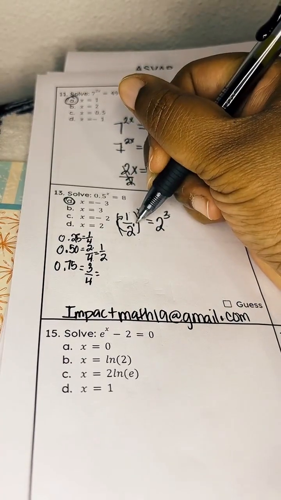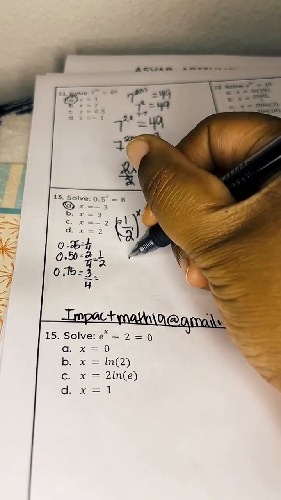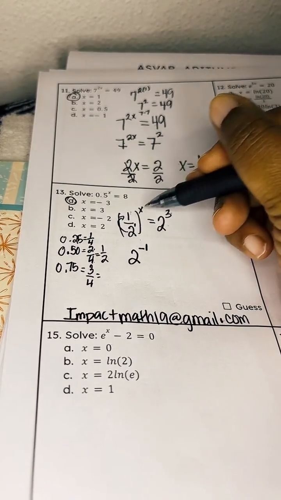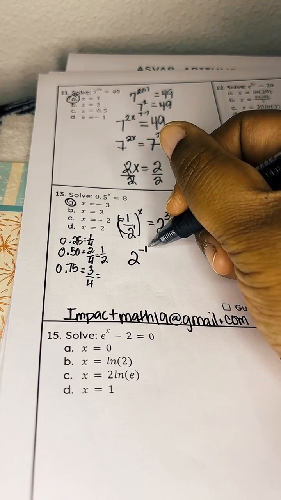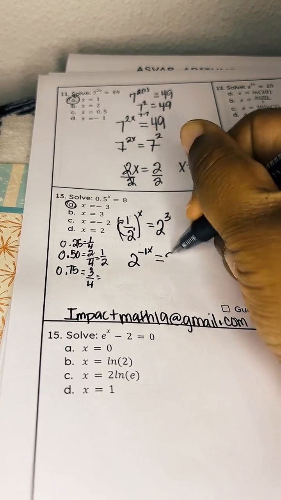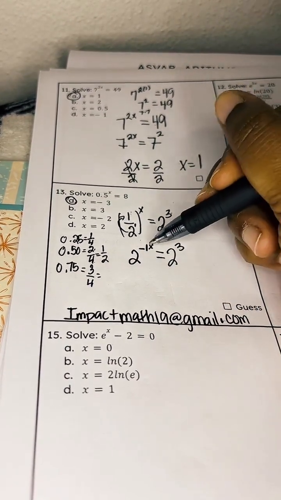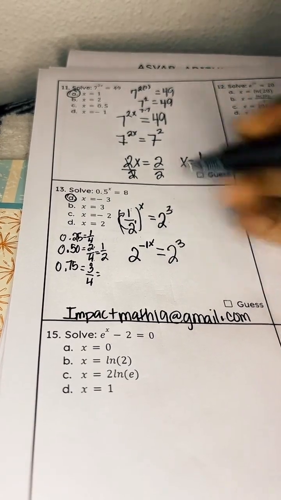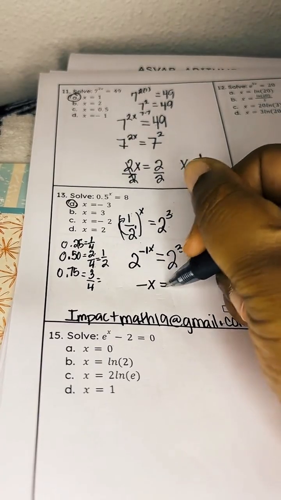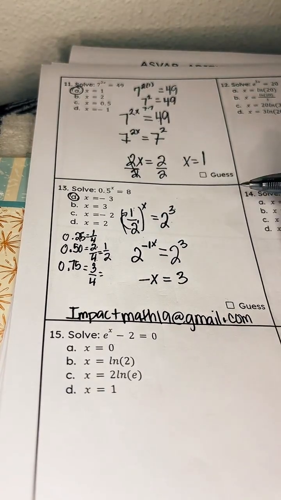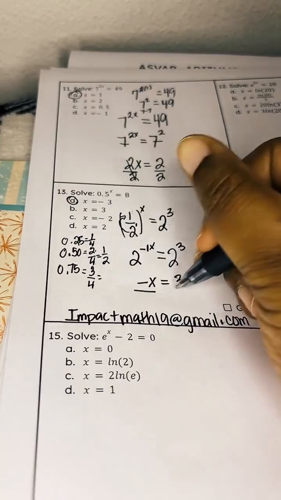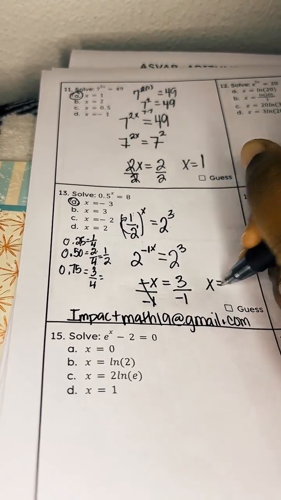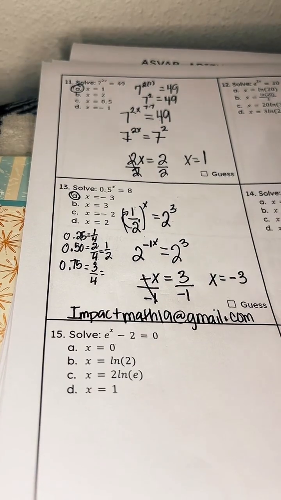Remember, if it's a positive, good, Danielle. Yes. It becomes a -1. But remember, we had this x up here. So we're going to say -1x equals 2 to the 3rd. And then we set these. Bases are the same. Whenever we have this, we can set the exponents equal. And how do we get this x by itself? Divide by -1. And x equals -3.